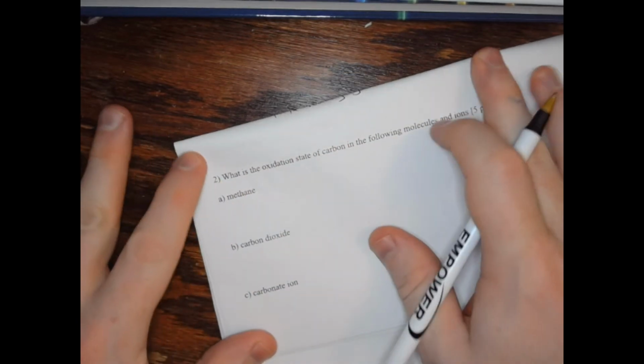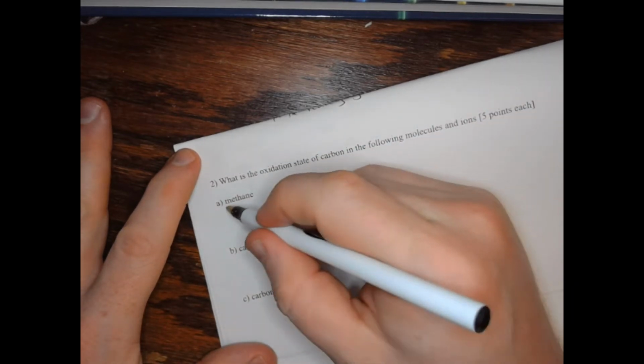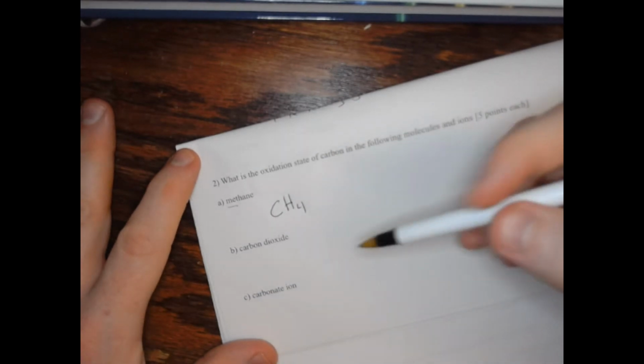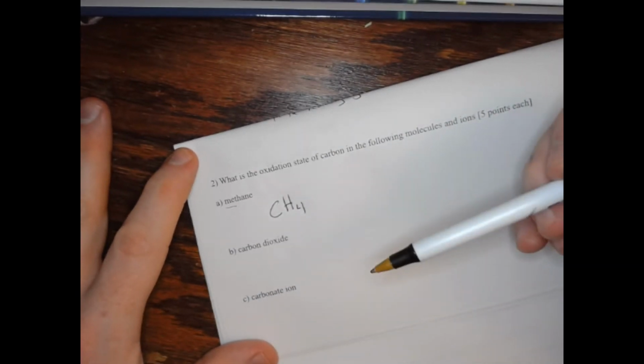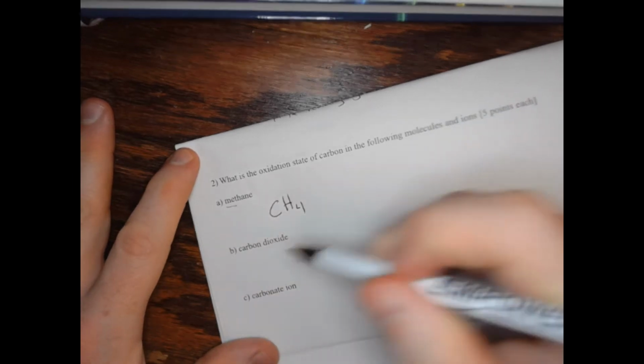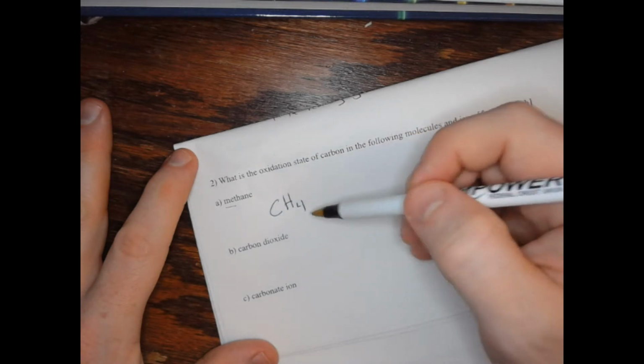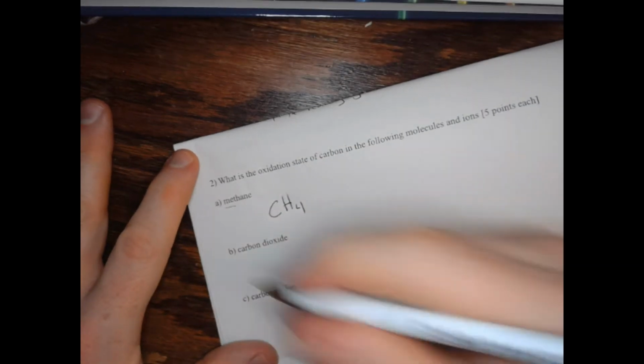So the first one is methane, CH4. And you'll know this because this is organic chemistry. Meth tells you that there's just one carbon, because of the standard system of methane, ethane, propane, butane, pentane, hexane, and methane means there's nothing else special about it, so you just have four hydrogens to fill it in.